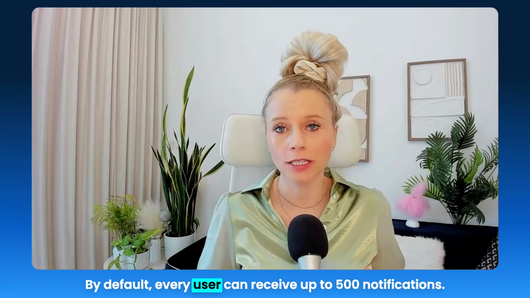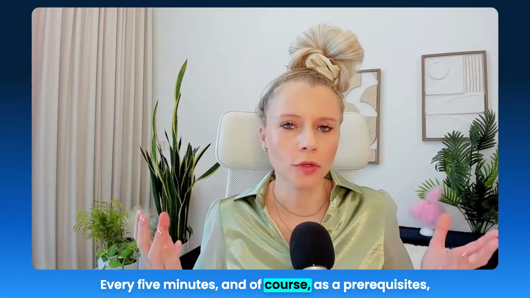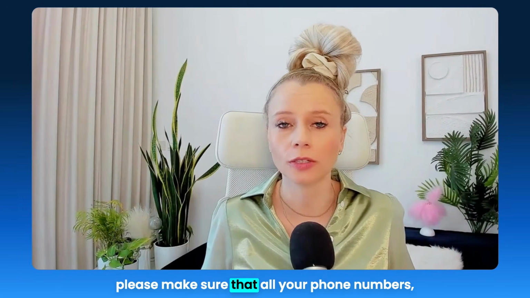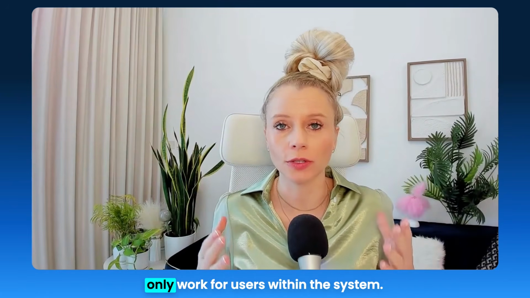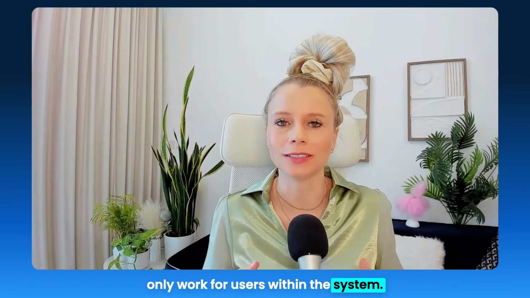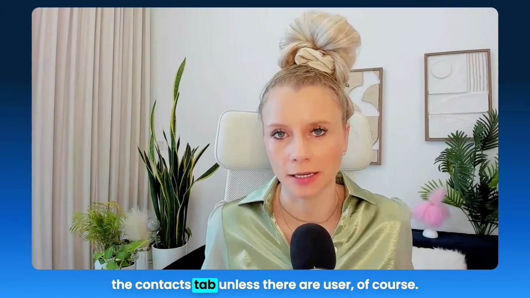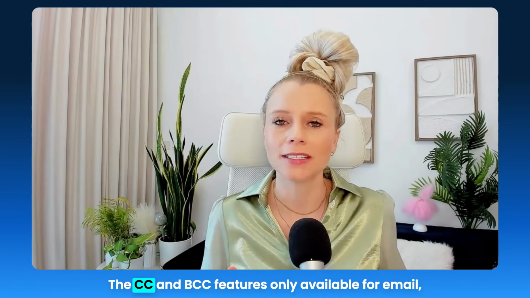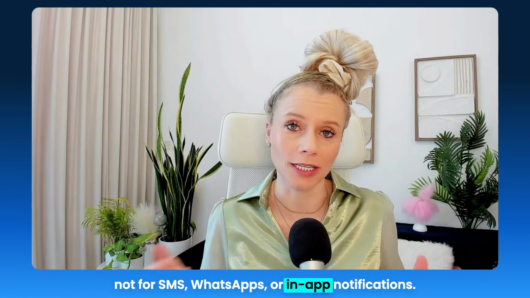By default, every user can receive up to 500 notifications every 5 minutes. And of course, as a prerequisite, please make sure that all your phone numbers, emails, and WhatsApps are integrated and activated. Please also note that these internal notifications only work for users within the system. It will not work for contacts that you have stored under the Contacts tab, unless there are a user, of course. The CC and BCC features are only available for email, not for SMS, WhatsApps, or in-app notifications.